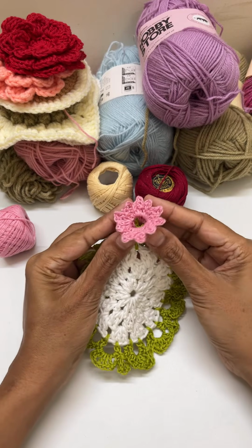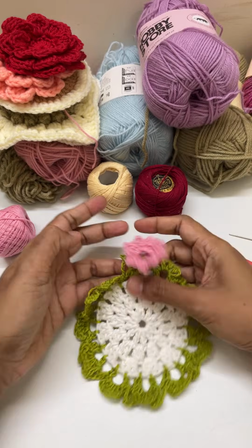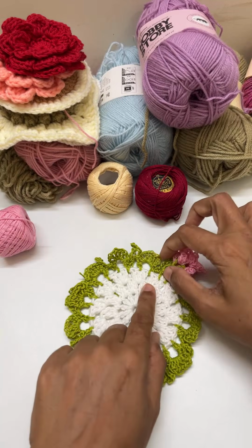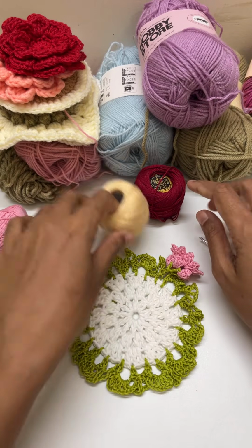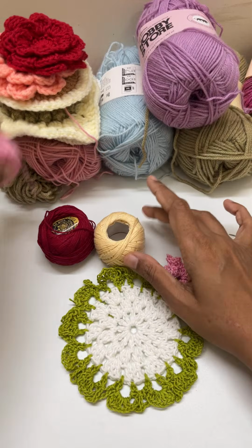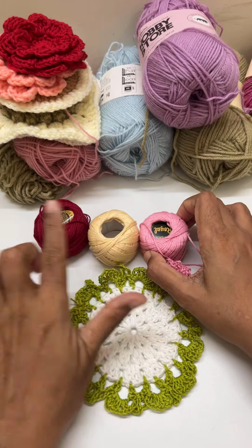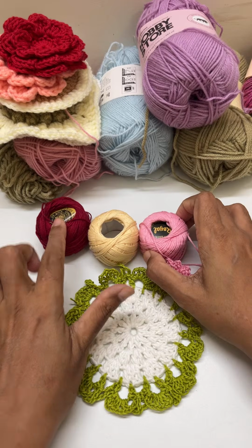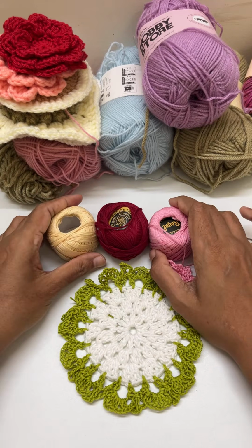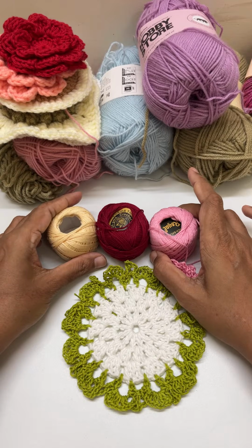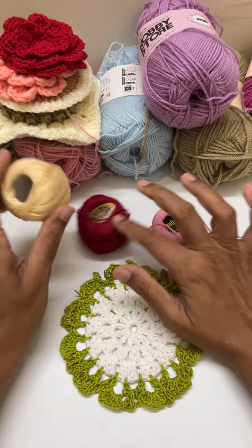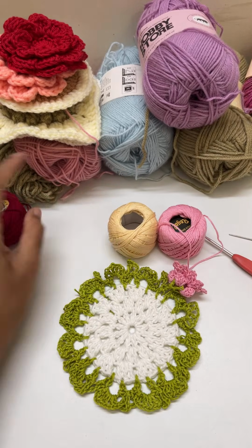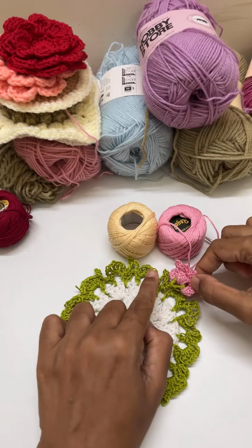Like this. Okay, so what I'm gonna do is, so it'll be like pink. What should I do? Should I go for this combination, pink, cream and maroon, or should I go with pink, maroon and cream? I think this will be much better. So I'll go with the cream one. So pink, cream and maroon.